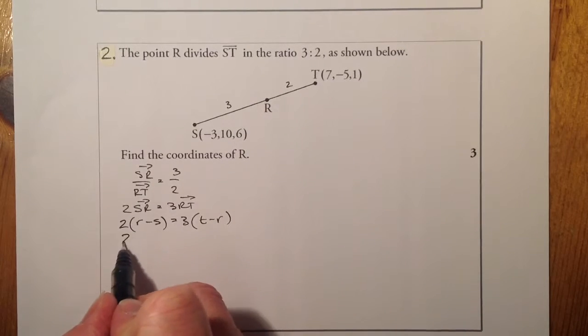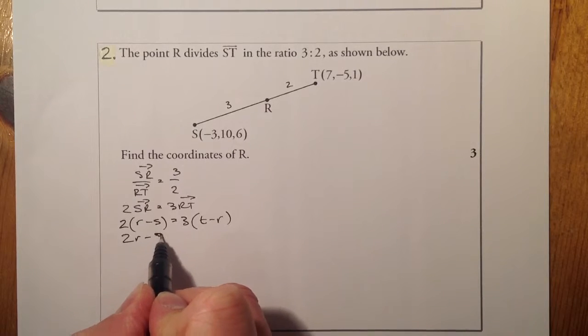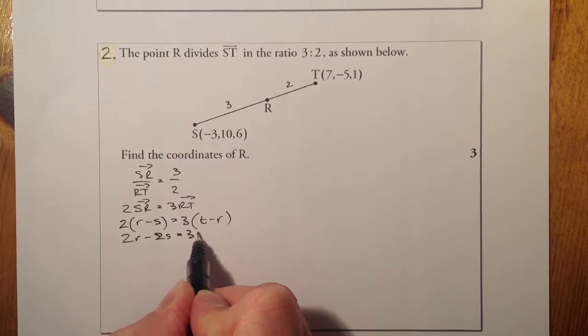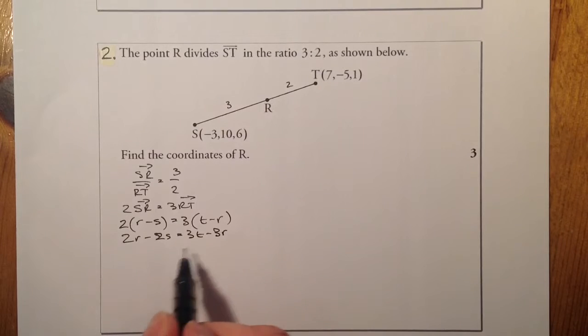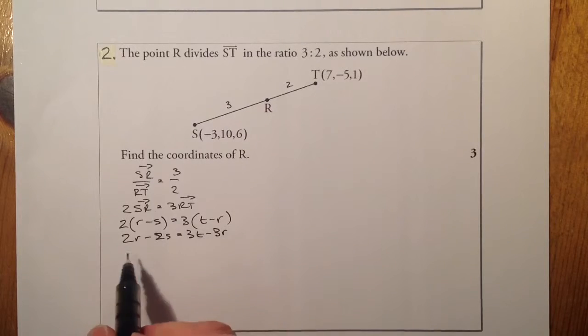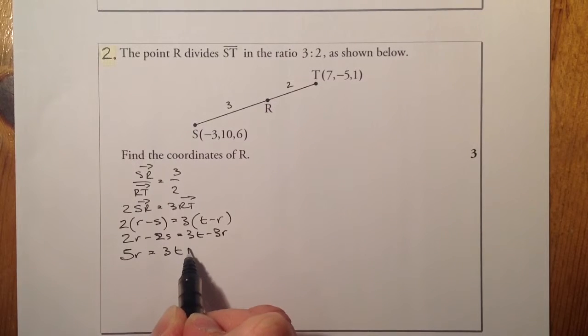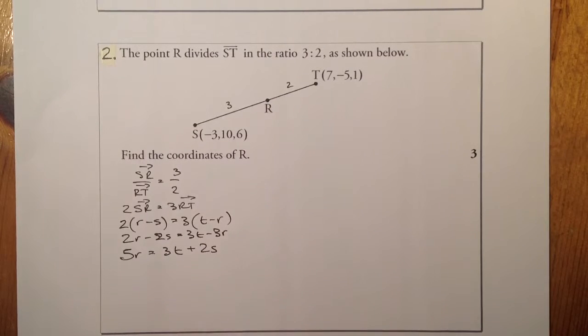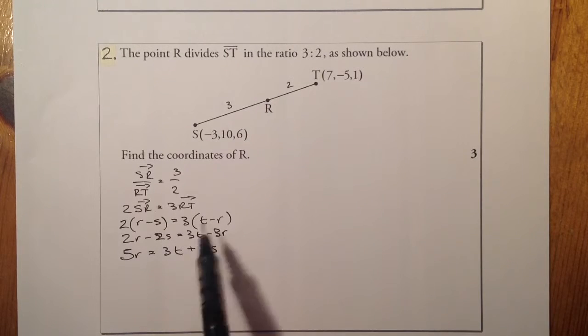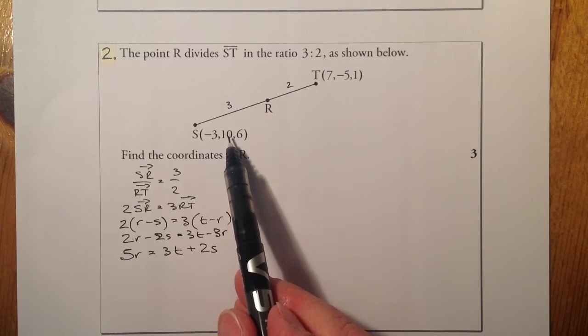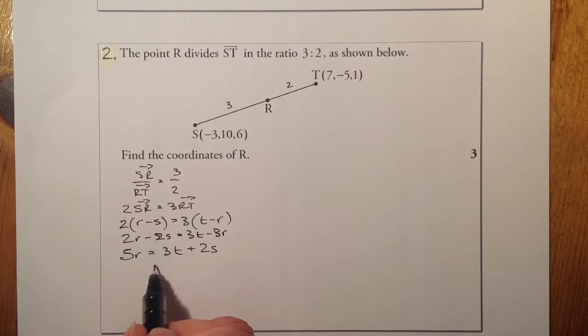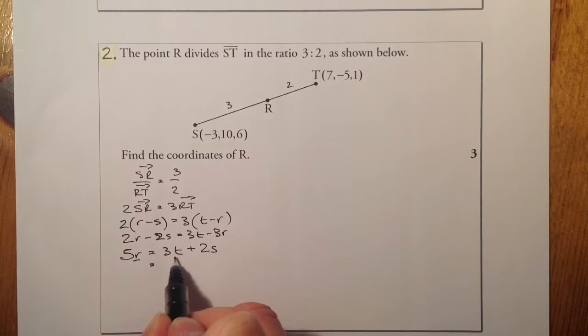So let's go for that. 2R minus 2S is equal to 3T minus 3R. I'll bring all the R parts to the left hand side. That should give me 5R is equal to 3T plus 2S. From there I'll use the coordinates, and I'll put them in as component vectors here.